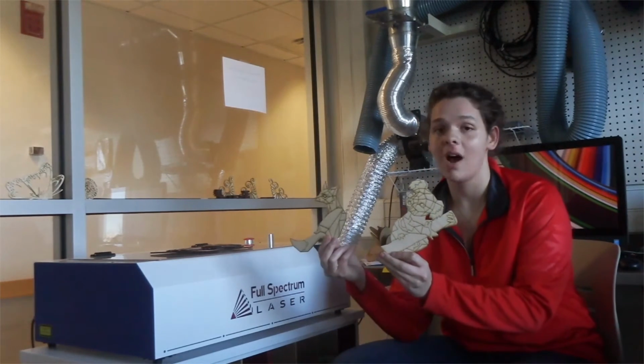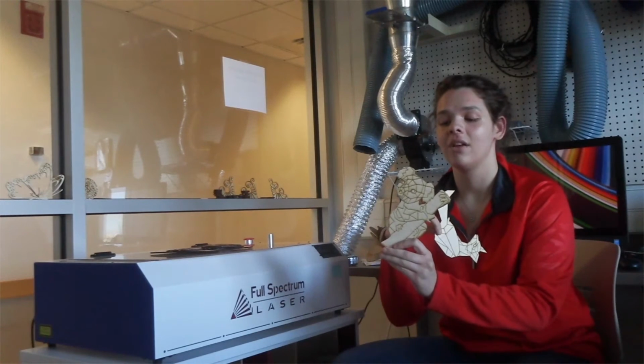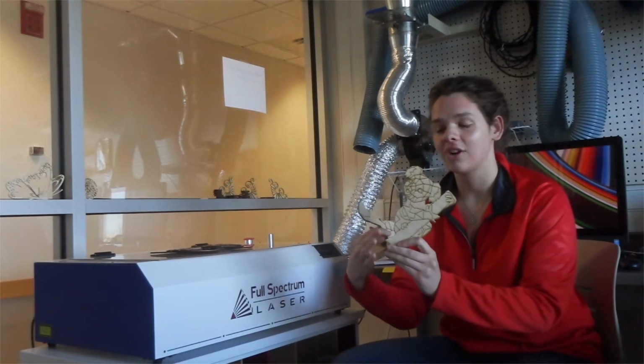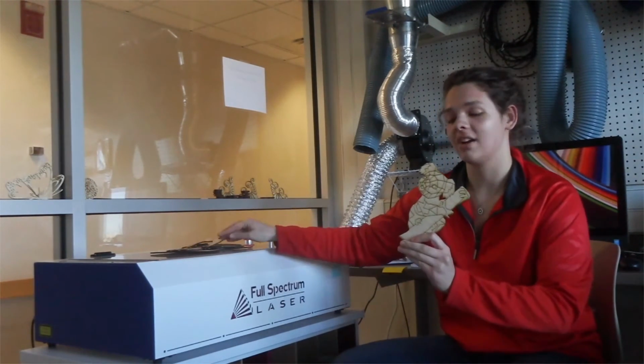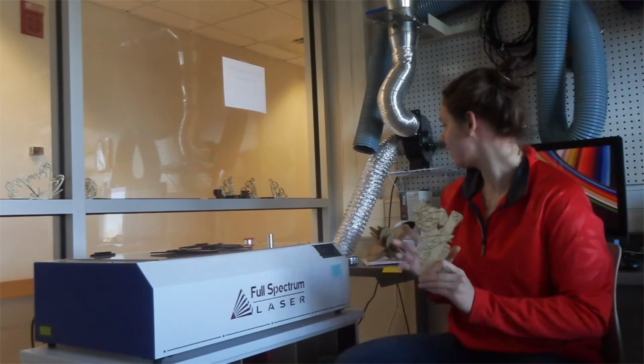So you have two options available to you, or you can do a mixture, obviously. As you can kind of see on this one, you have the silhouette vectored and you have the design, which is geometric, that's been rastered onto it. So there's a lot of stuff you can do with this laser cutter.